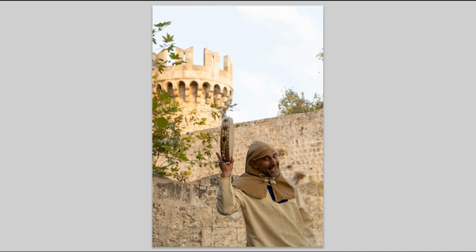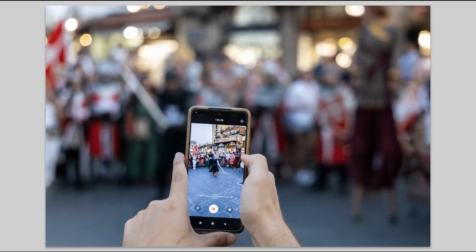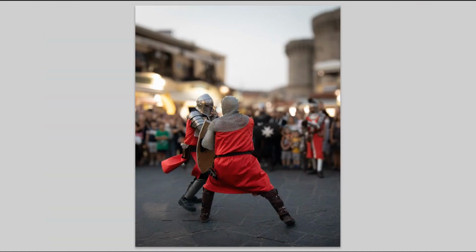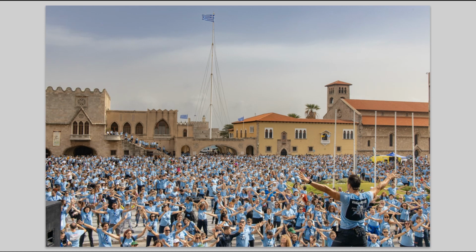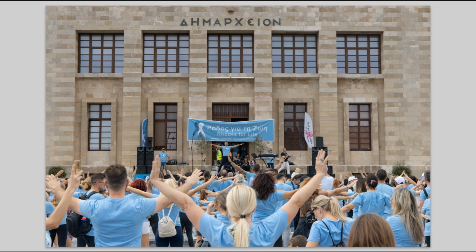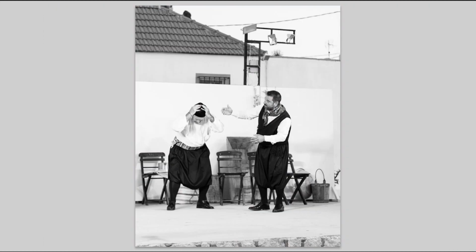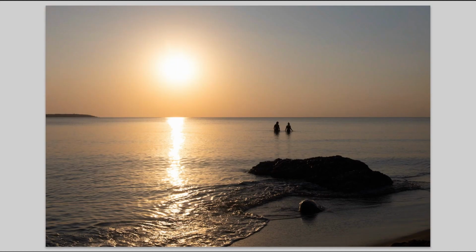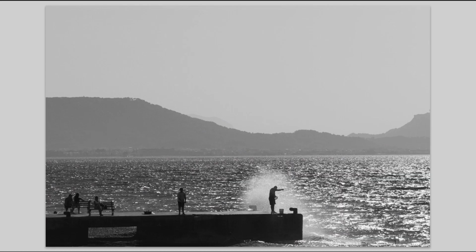And then we have the medieval festival with interesting figures and events that go around the old town. If you happen to be here at that period of time, it's really interesting. And then we have Roads for Life, an event for supporting cancer patients here on the island. Some other events, theater with some friends. And then back again to some photography around the island with interesting sunrises and light.